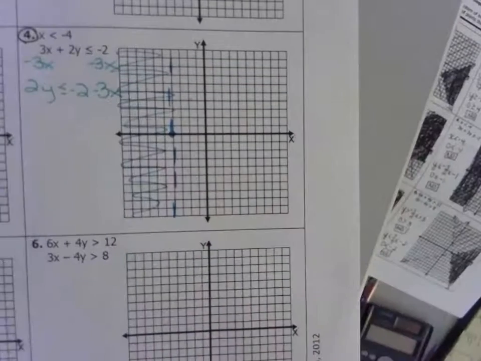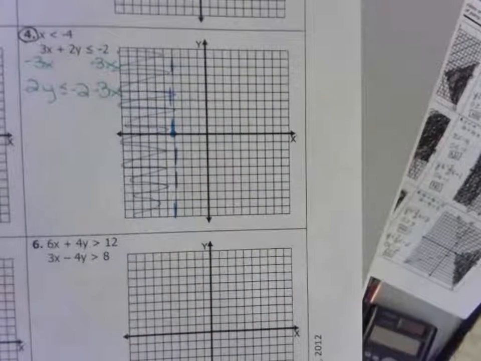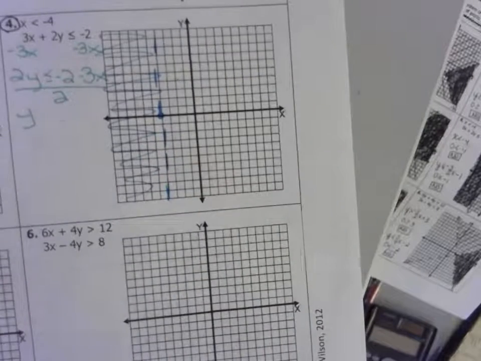So 2y. Guys, cut it out. We're not doing a lot of notes. So 2y is less than or equal to negative 2 minus 3x. So we are solving it for y like we have done numerous times. Divide by 2. You do not flip the direction of the inequality because I'm dividing by a positive 2. So remember, you only switch the direction if I'm dividing by a negative 2, or negative number.